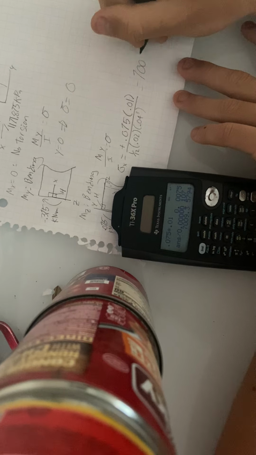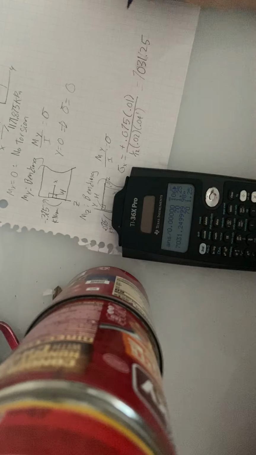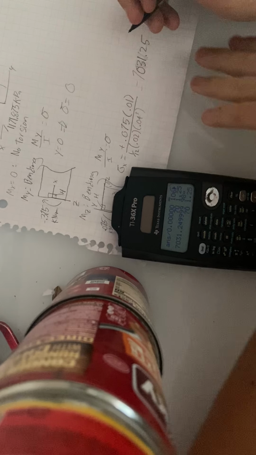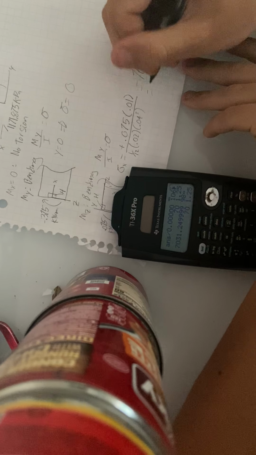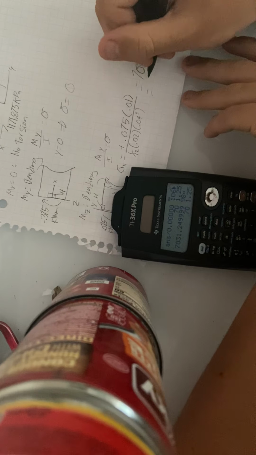So yeah, it could be a rounding issue. If you rounded it to further digits, it was going to be 731.25. I'm going to go with this one because it's more further rounded, and that is going to be in the x direction.